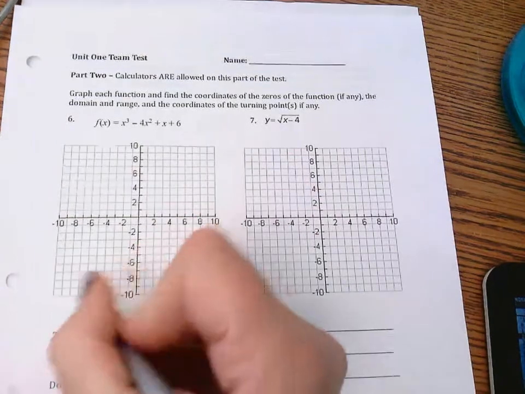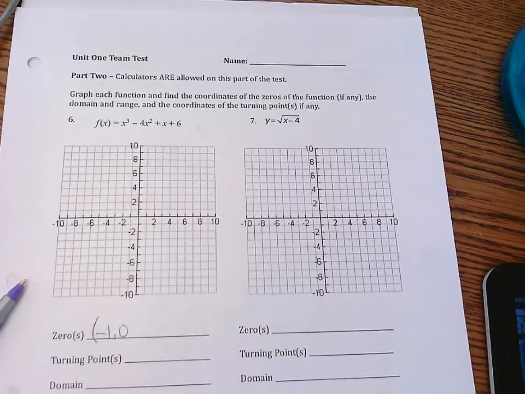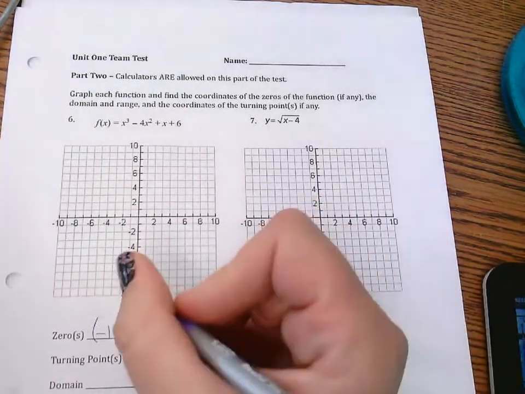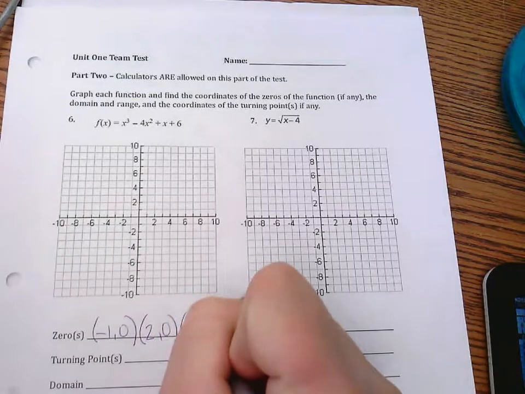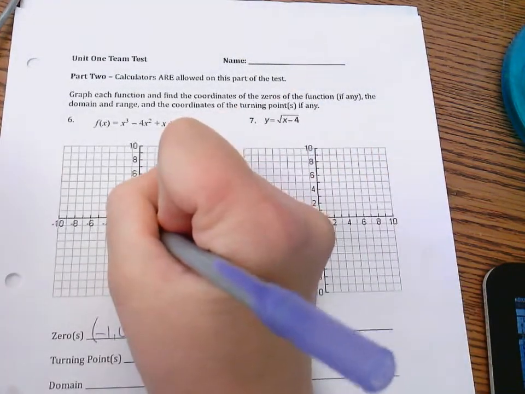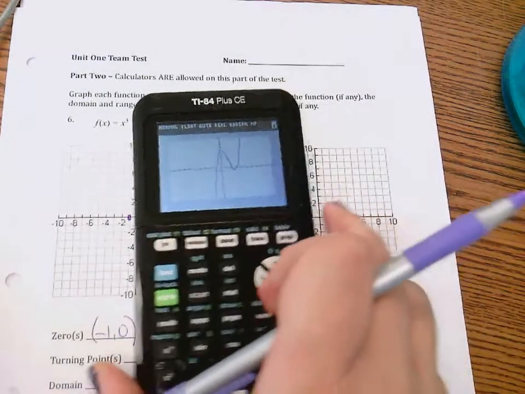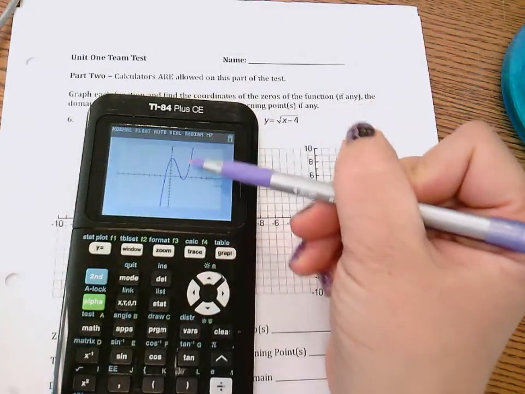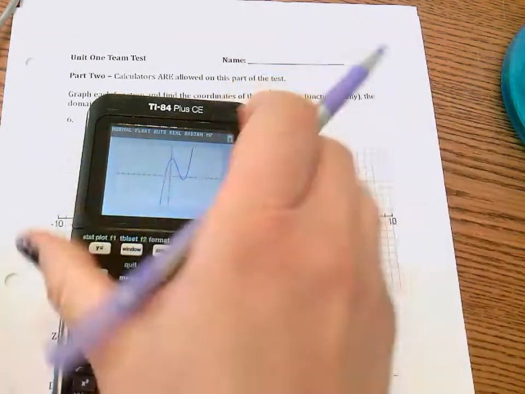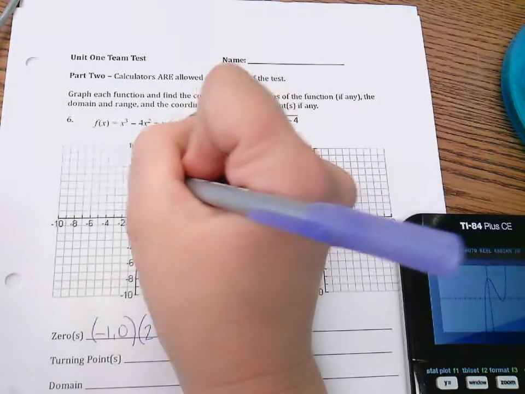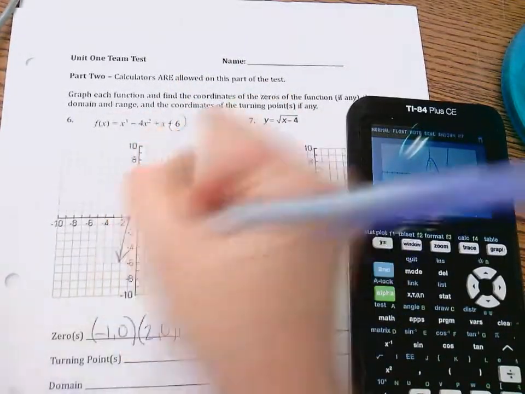So -1, 2, and 3. So I'm going to graph -1, 2, and 3. Go back to my graph. So it went up here. So I need to find these two turning points. I already know that it has a y-intercept at 6. So I'll graph 6. I know that it goes straight down. So I need two turning points.